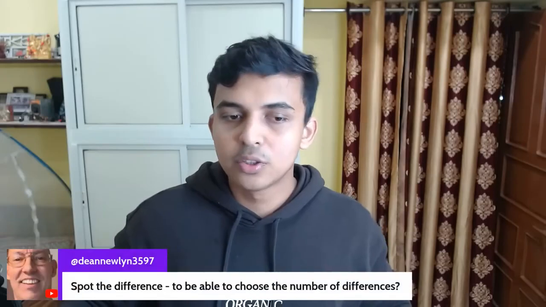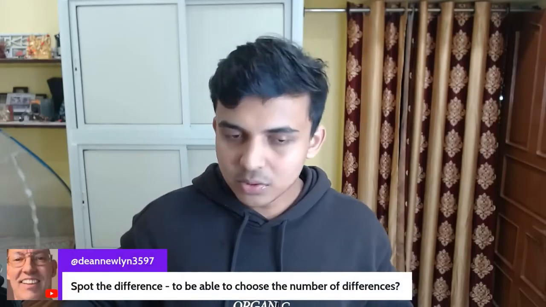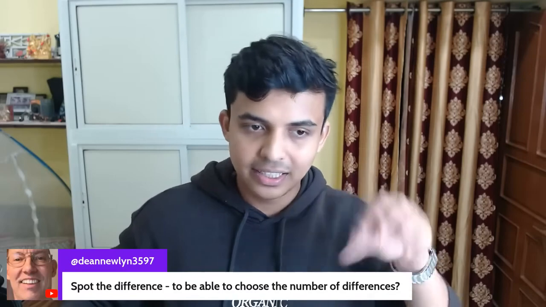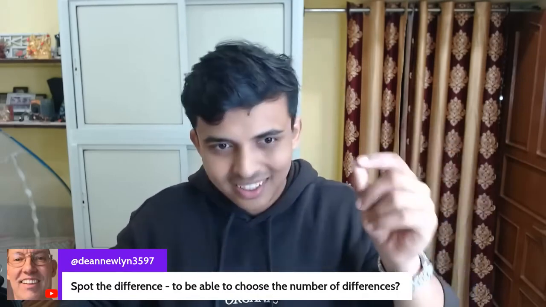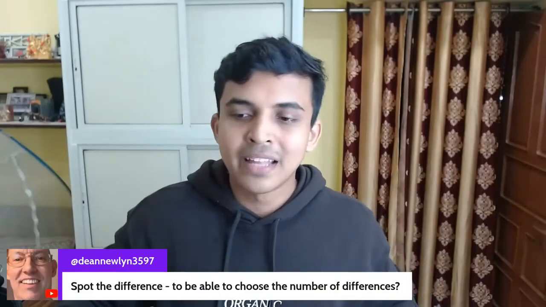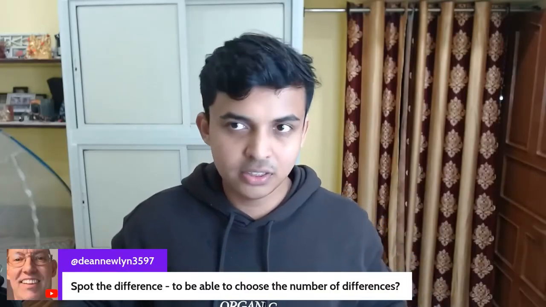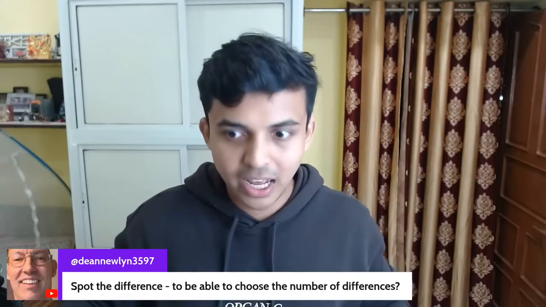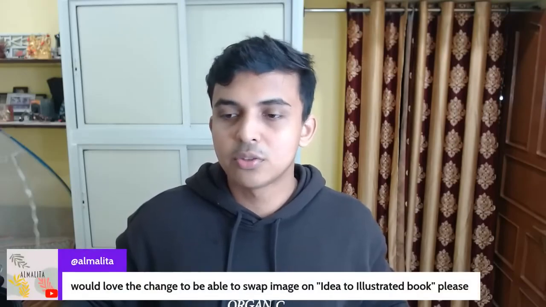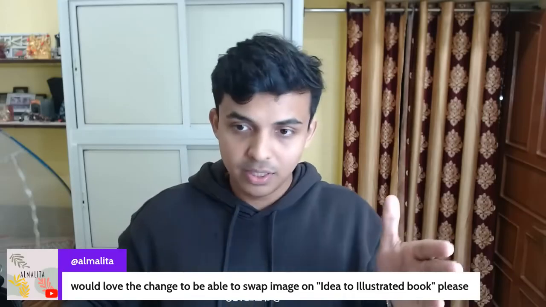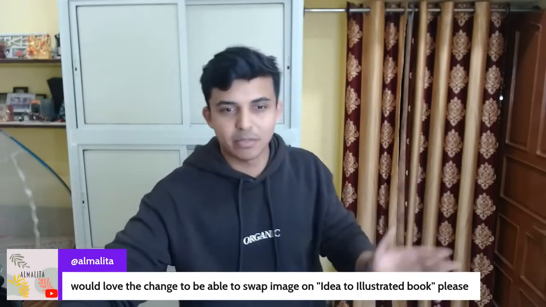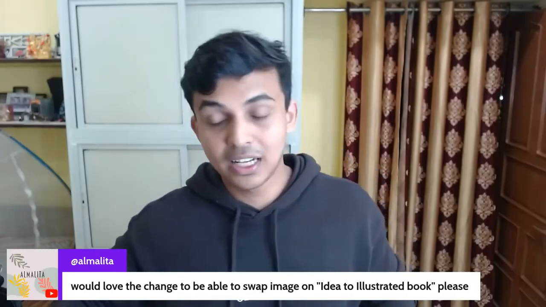To be able to choose the number of differences. That will be a little bit tricky because the AI that goes inside it sometimes hallucinates, making false changes. And from my testing, I've seen 5 changes is good, but let's see. I will push it for 10, you know. Okay. Would love the changes to be able to swap image. Oh, by the way, in Idea to Illustrated, you can change the prompt and you can change the image. We allow you. That's a very powerful feature. Can you add Sudoku? Okay, noted.